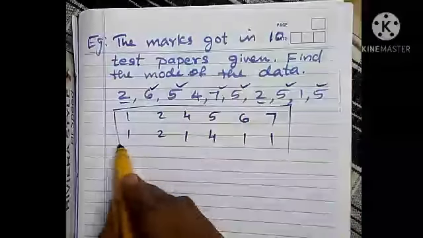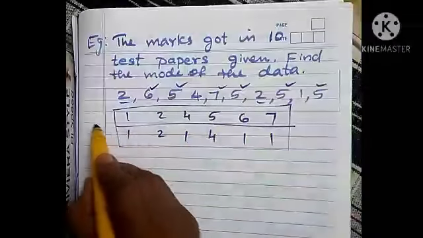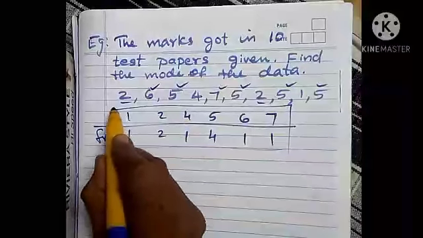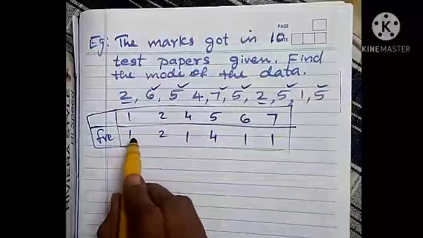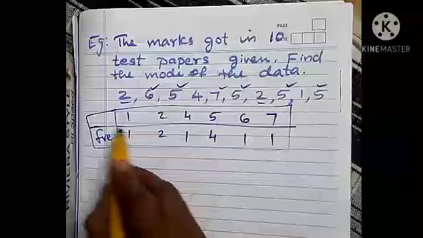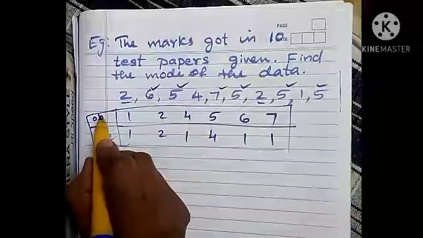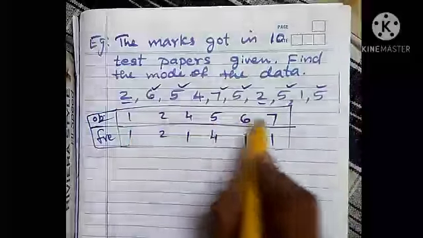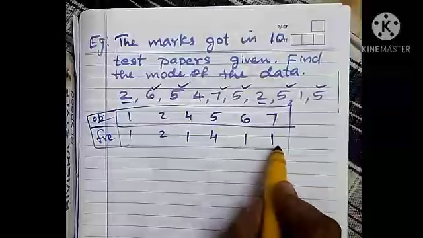Here the observations we can see. This table is a frequency table. Here it is the frequency. Frequency means the number of repetitions. And here we can say the observations. These values are the observations and here the frequency.